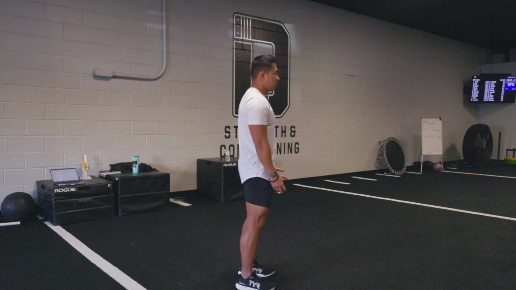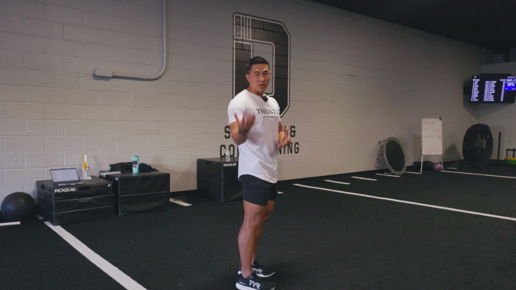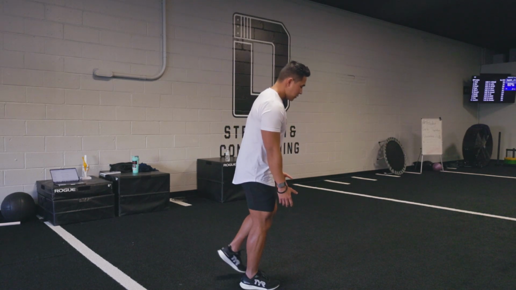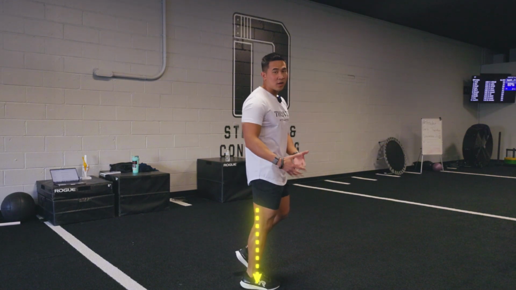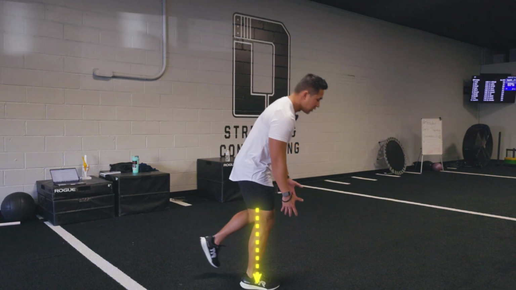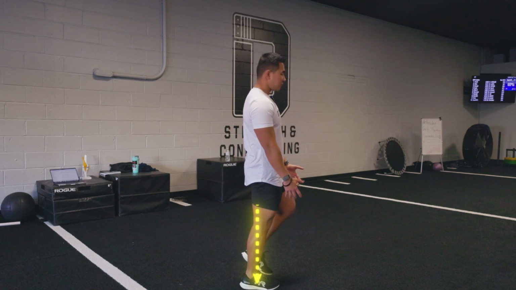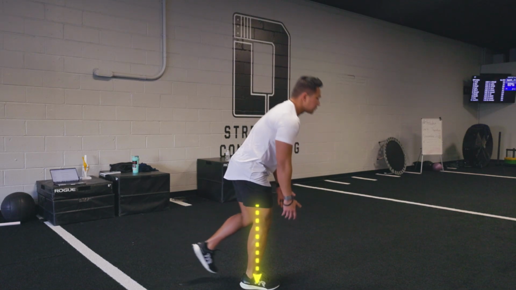So you can do this with weight, or you can do it with single leg, because that's also going to teach your brain and your muscle to work together by loading the hamstring and the glute as you're doing some single leg RDLs.